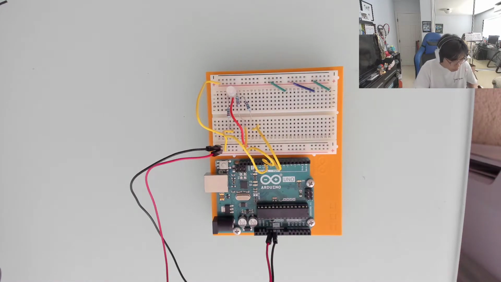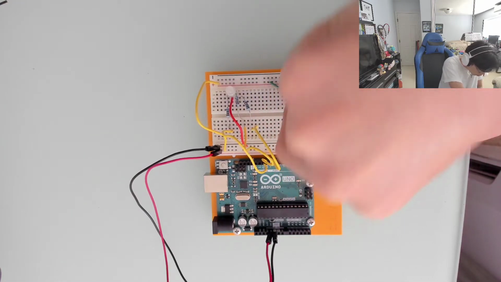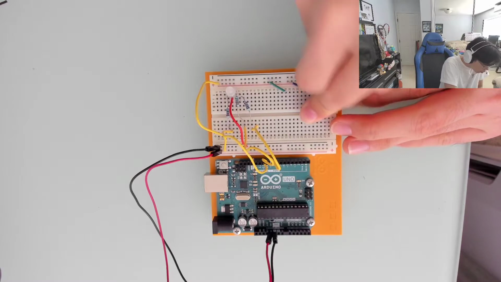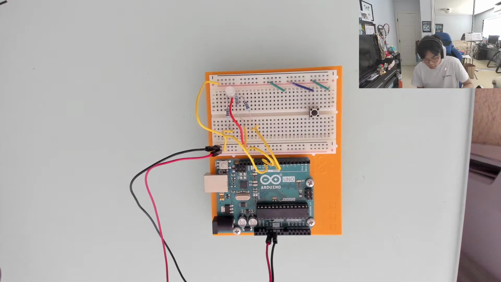Okay, so I'm gonna pull out a push switch button, these guys, and then I'm gonna set it up on the board, like so.